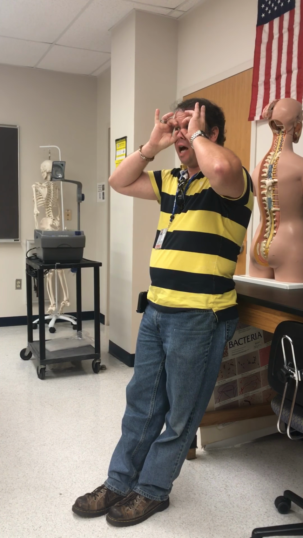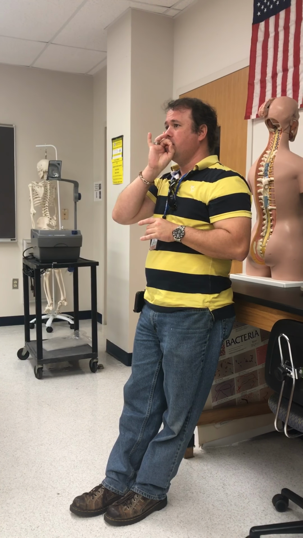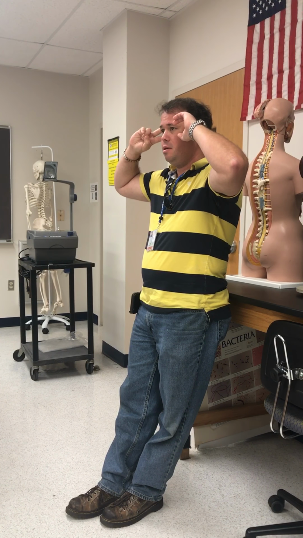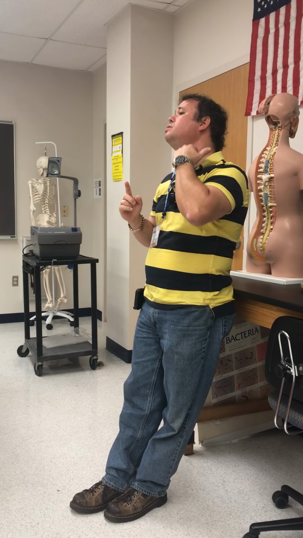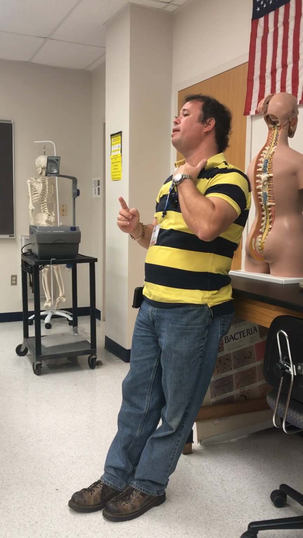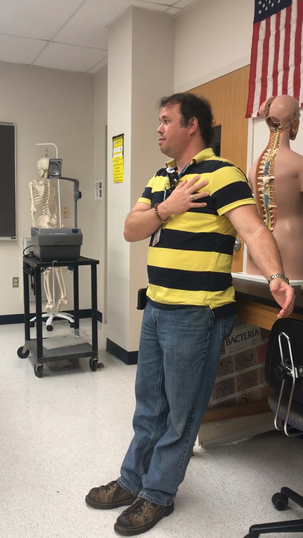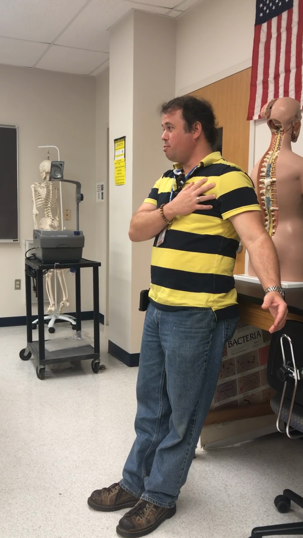orbicularis oculi, orbicularis oris, temporalis, masseter, sternocleidomastoideus. If they ask the chest, they can ask pec major. Underneath is pec minor. So just press record.